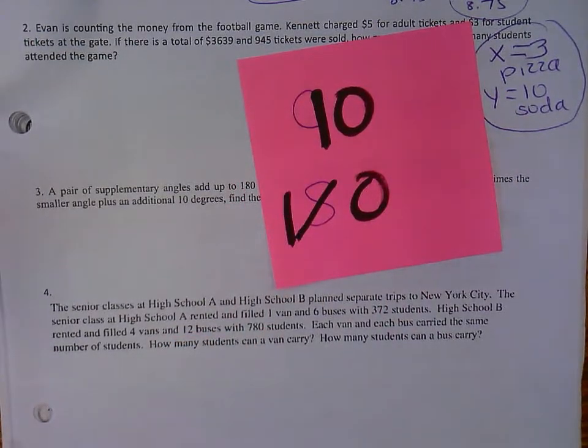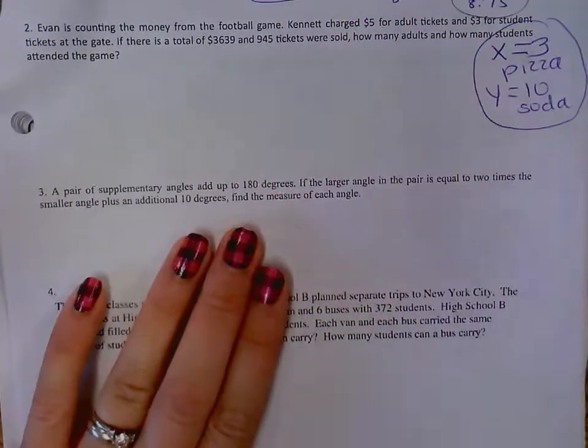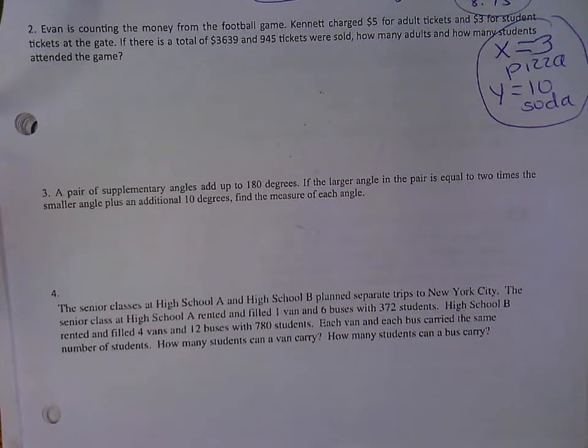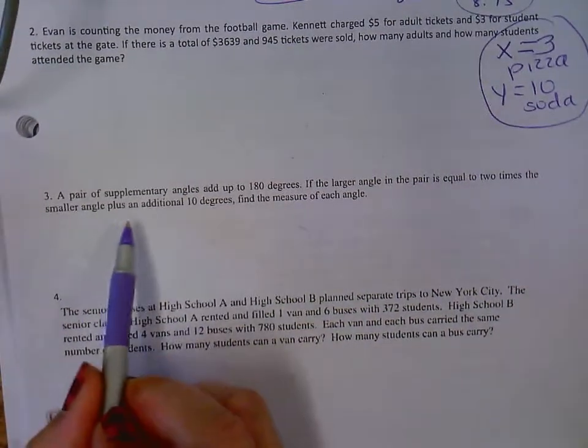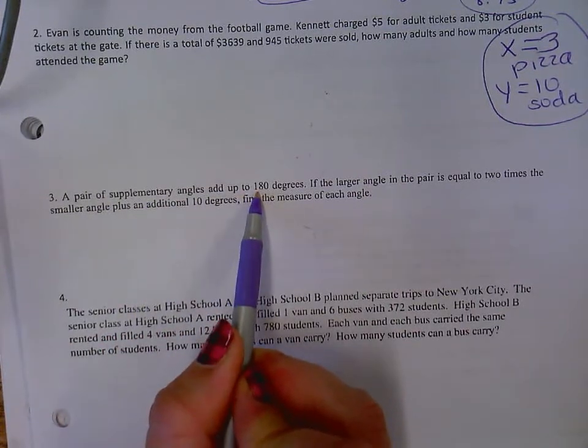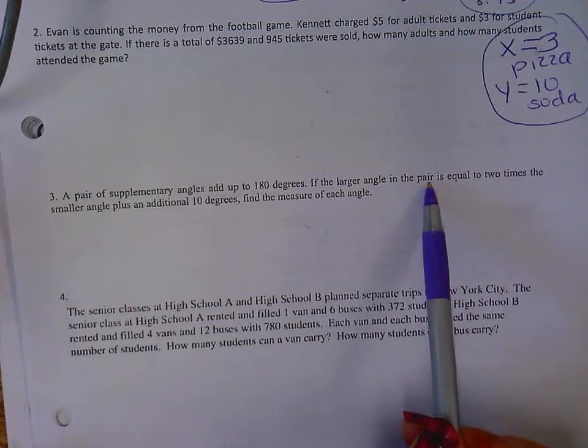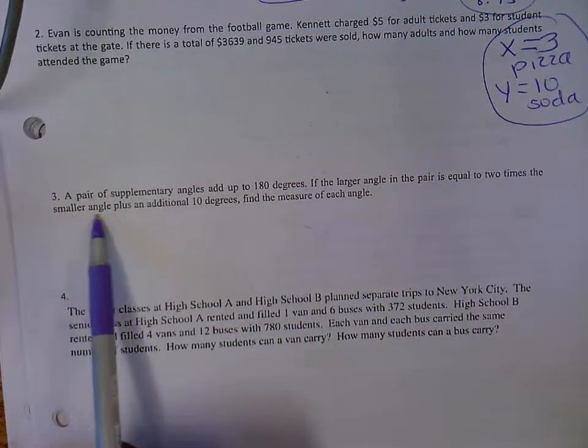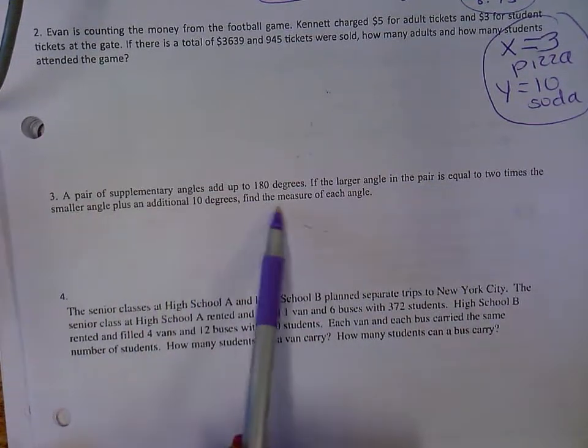I don't know, but I feel like those are important buzzwords in math, especially for those of you taking the SAT this year. So I like that this problem reviews a little bit of your geometry knowledge. I wouldn't ask you this on a test without defining supplementary is 180 for you, but as mathematicians, knowing vocabulary from other courses is important. So a pair of supplementary angles adds up to 180. Oh, I actually said it in the question, didn't I? If the larger angle is equal to 2 times the smaller angle plus 10, what's the measure of each angle?